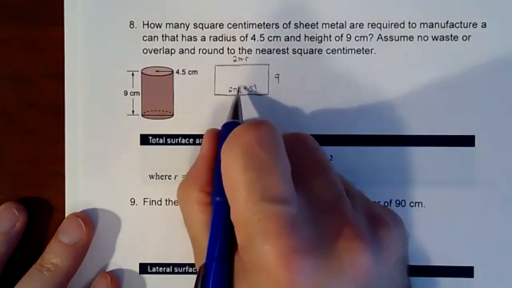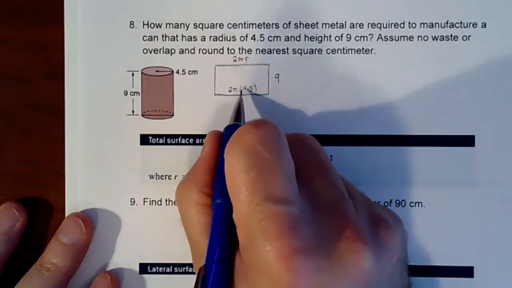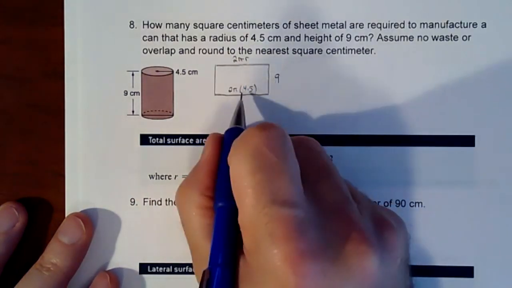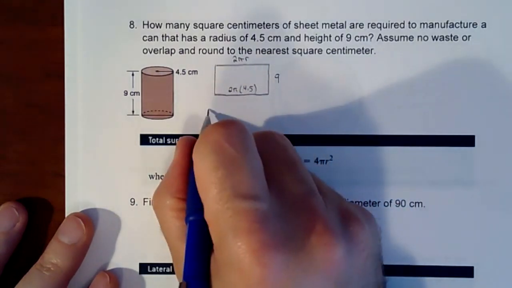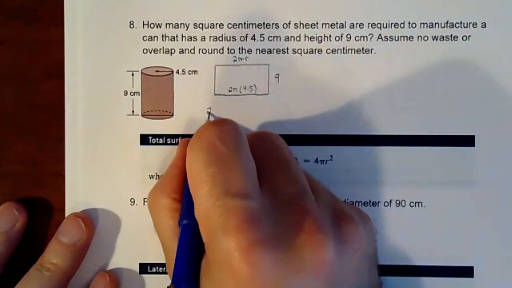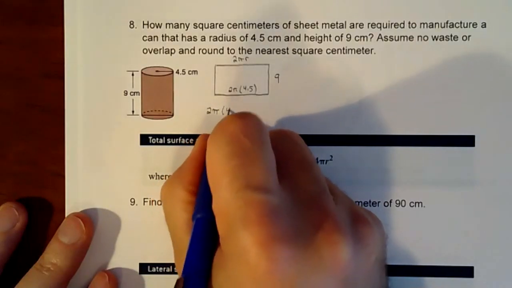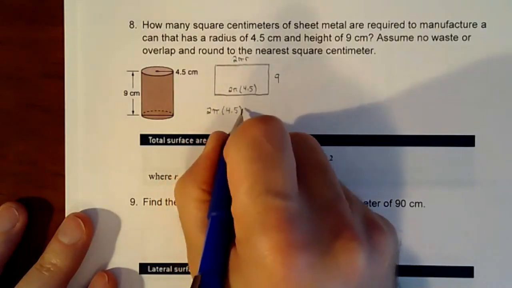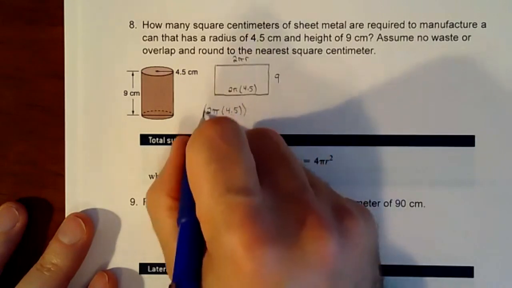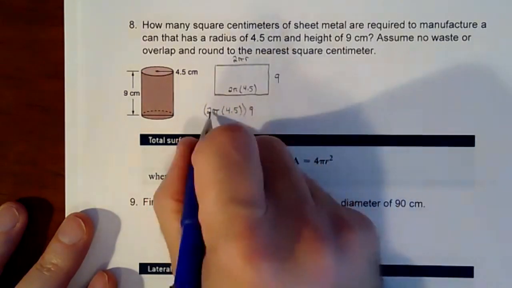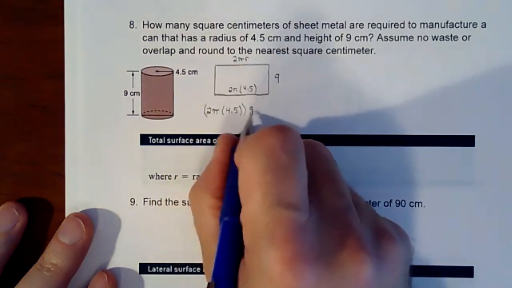Right, so that makes the other dimension for my rectangle. So I'm just going to do length times width. So my area for that thing is going to be 2 pi times 4.5, times 9. So the width times the length.